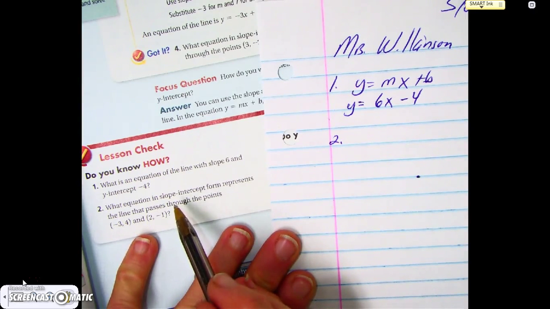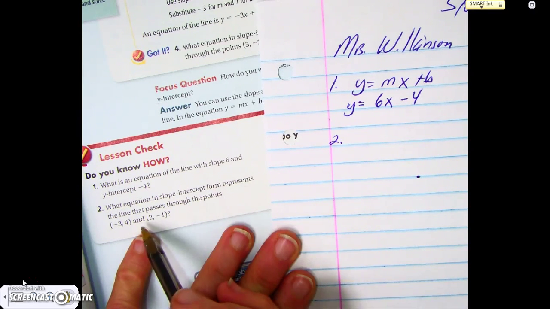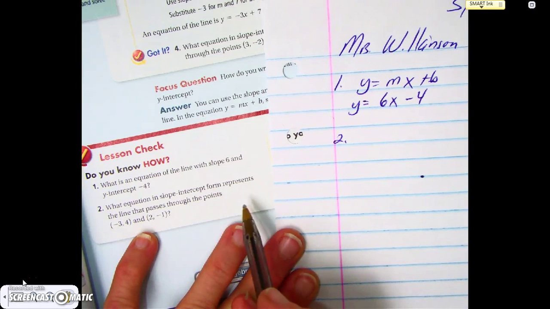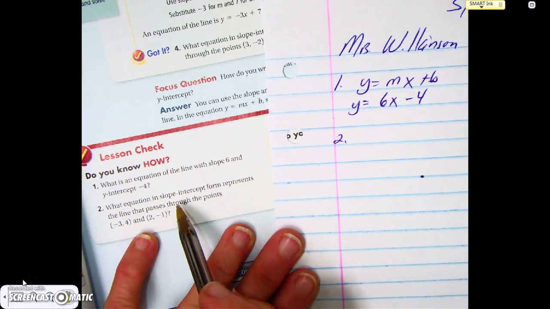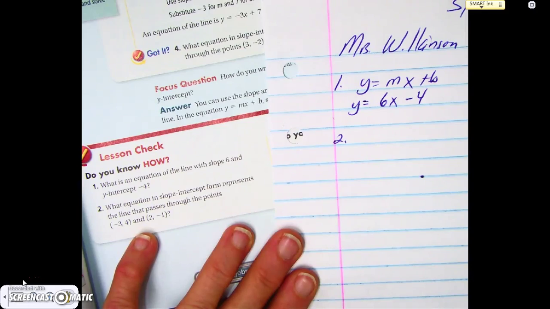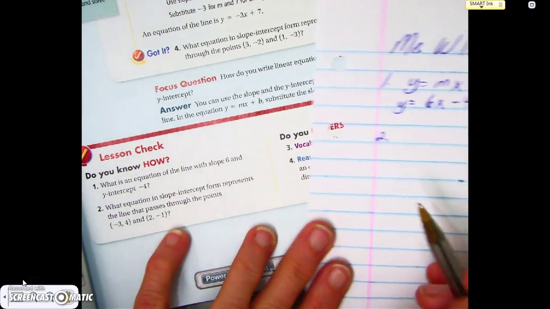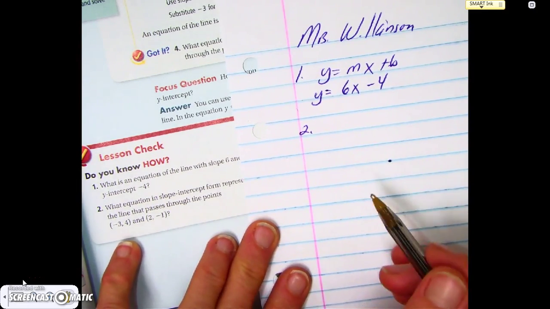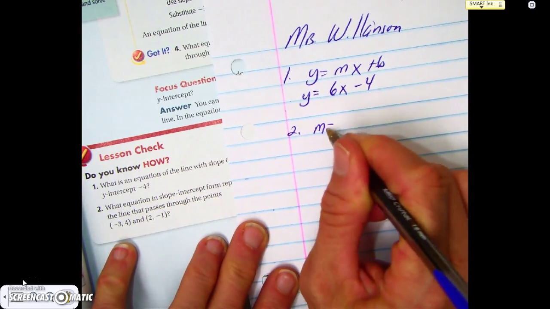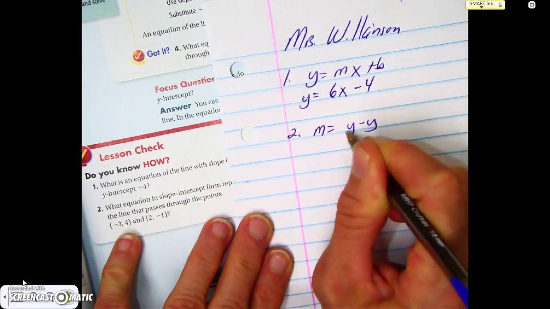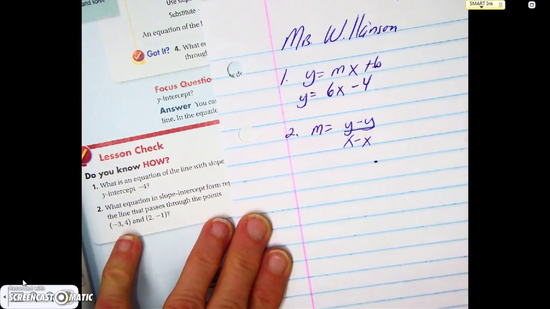All right, let's do number 2. What equation in slope-intercept form represents the line that passes through the points? Well, I think I need to figure out the slope first. So I use the slope formula, which is the difference of the y's over the difference of the x's.